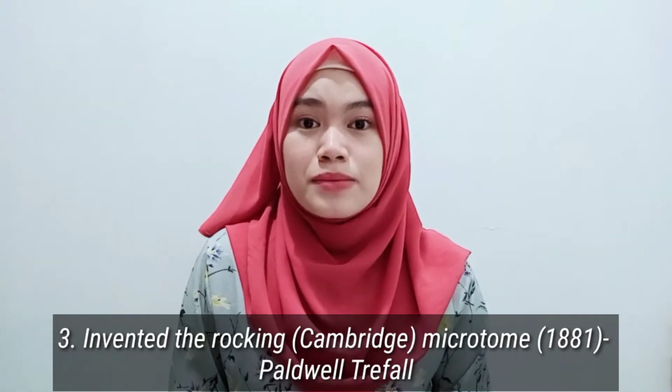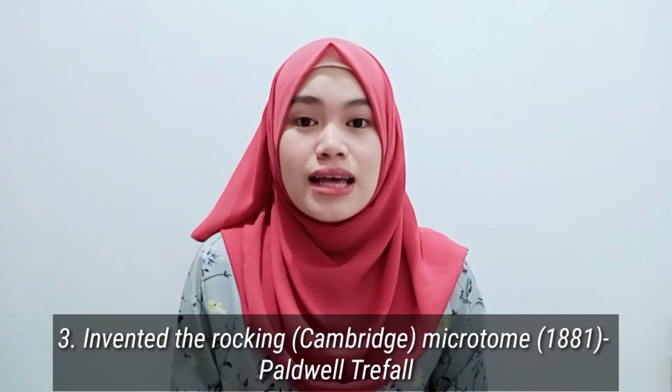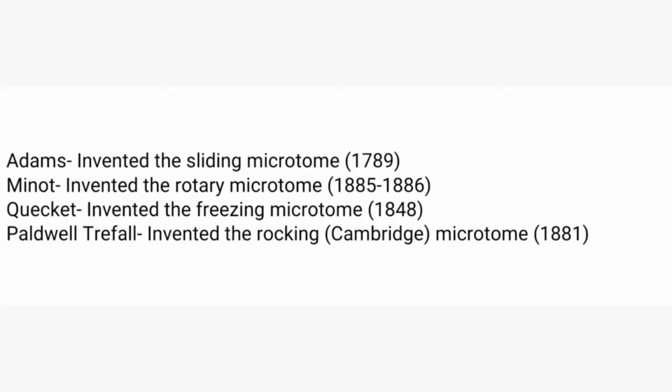technique. Next, who invented the racking or Cambridge microtome in 1881, and that is Paldwell Trefall. Nice to know that the racking or Cambridge microtome is the simplest microtome. Here we have the other discoverers who invented the different types of microtome. First we have Adams. He invented the sliding microtome in 1789. Next is Minot, who invented the rotary microtome in 1885 to 1886. And then we have Cuquet, who invented the freezing microtome in 1848. And Paldwell Trefall, who invented the racking or Cambridge microtome in 1881.